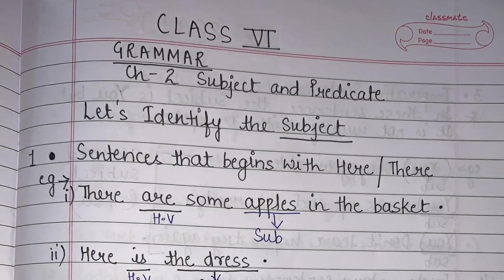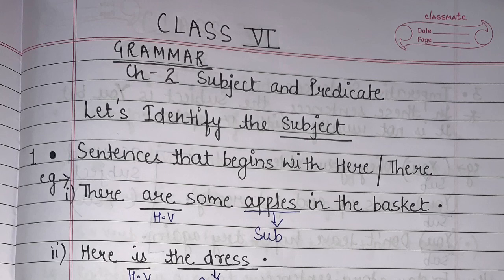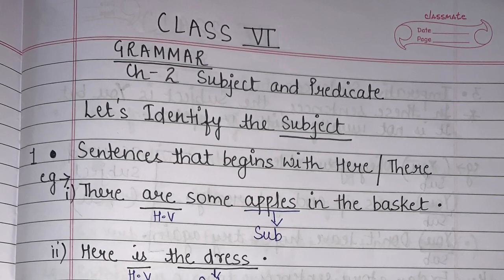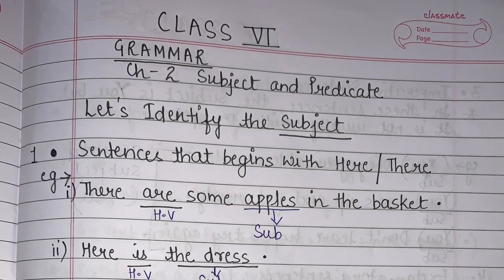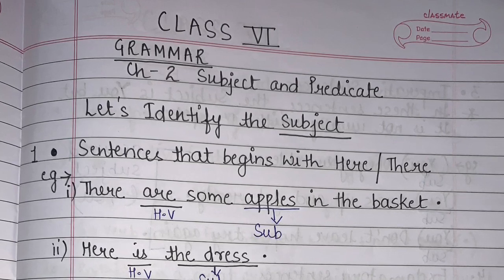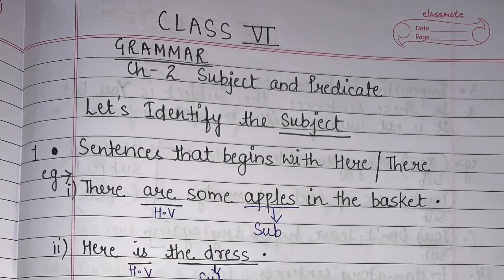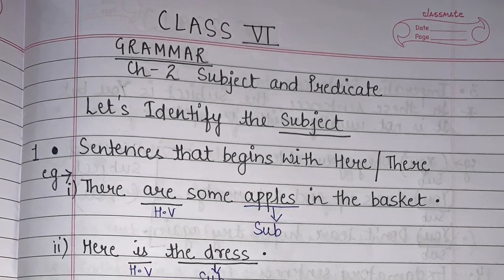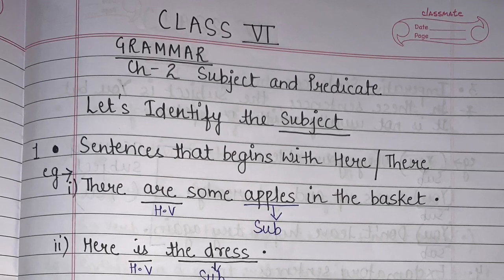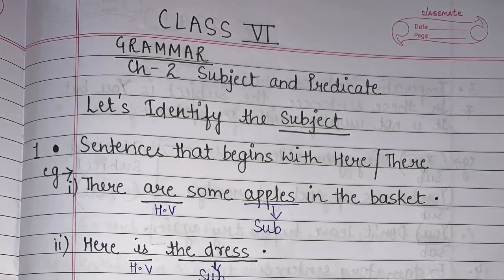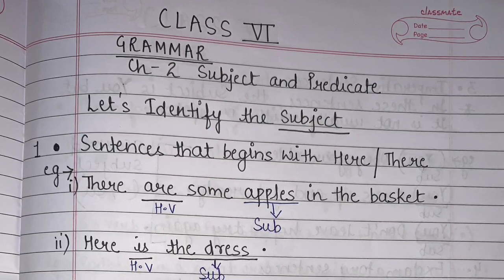So students, let's talk about the first type of sentence. Sometimes the sentence begins with here and there, and I have to understand where my subject will lie. If I have sentences that begin with here and there, where will I find my subject? See, beta, in this case, my sentence will show that the subject usually appears at the end.